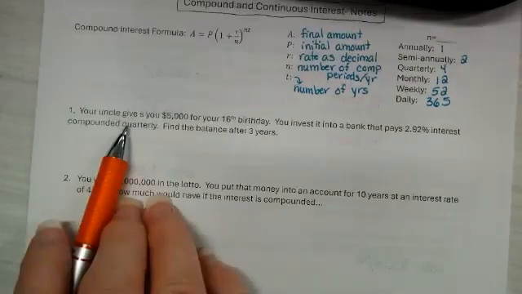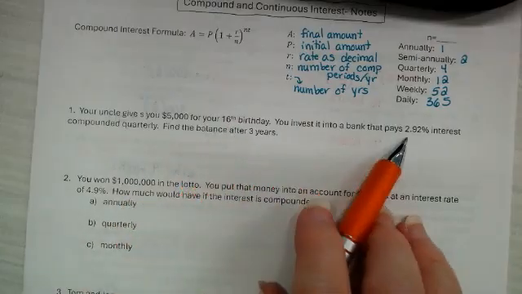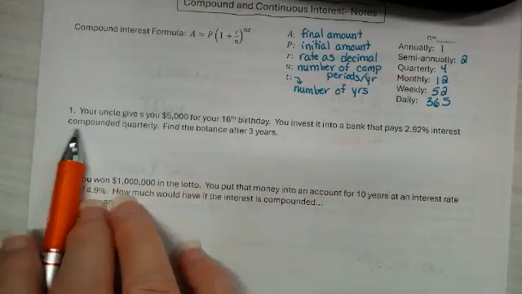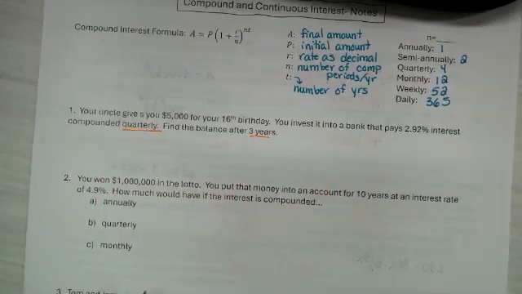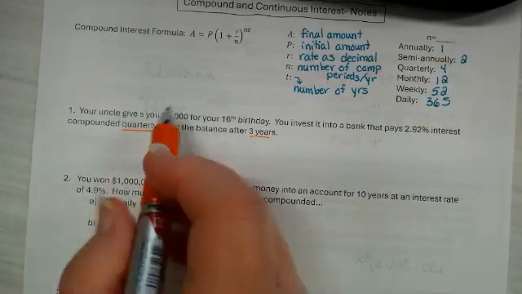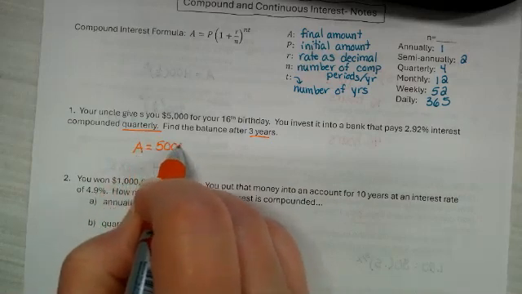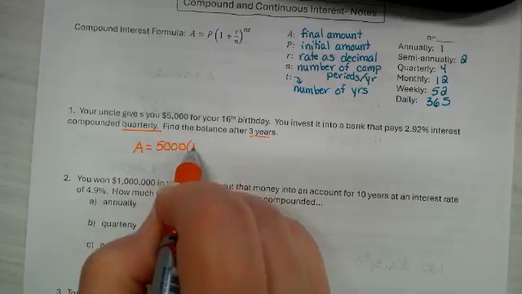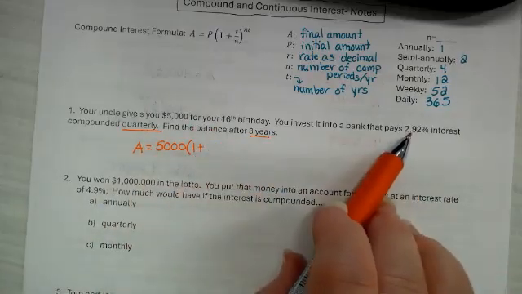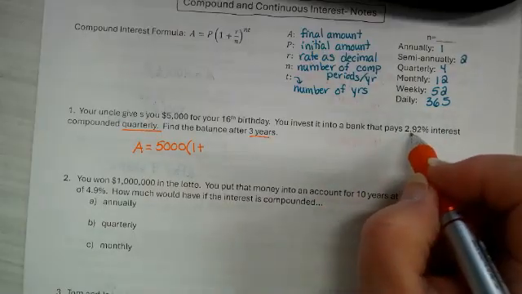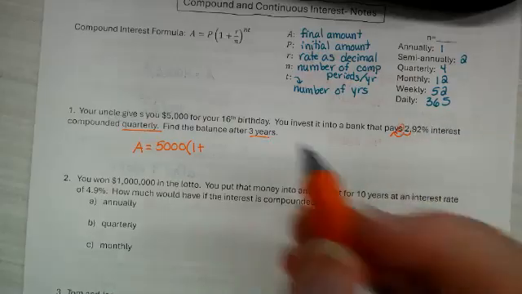Your uncle gives you $5,000 for your 16th birthday. Nice uncle. You invested into a bank that pays this much interest, compounded quarterly. Find your balance after 3 years. So what is my initial amount that I plugged in? $5,000. The 1 is just always there. So our rate is 2.92%.